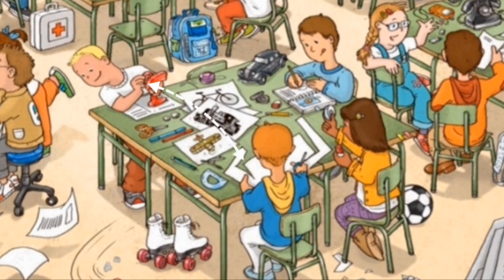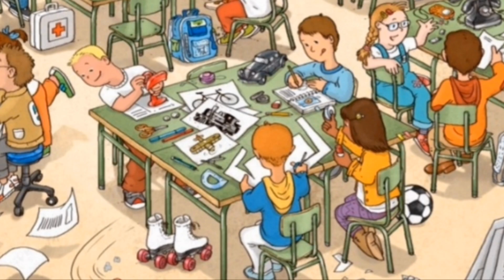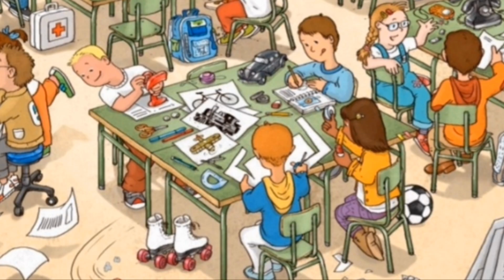In front of him, there is a boy with blonde hair who seems to enjoy playing with his remote car. The car he plays with is red and has two white stripes on it. It looks like he is good at playing with that remote car while his friends are busy doing a task.